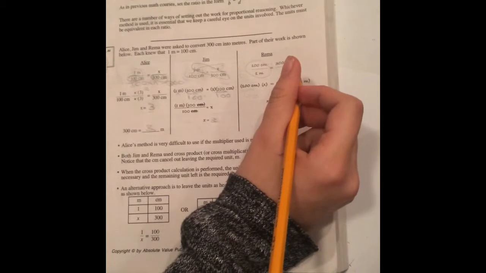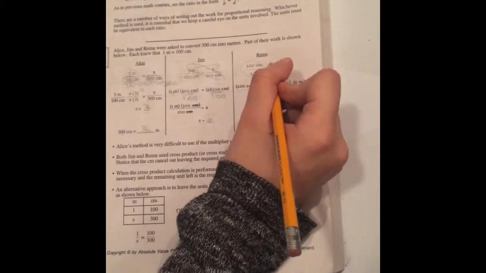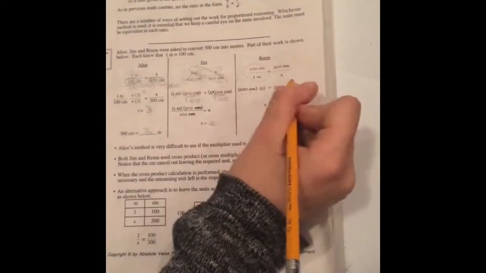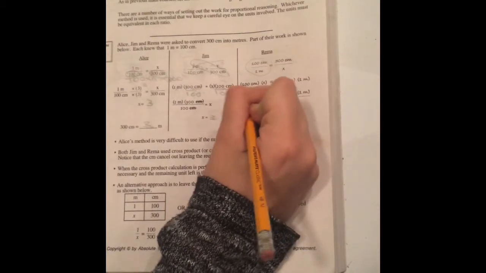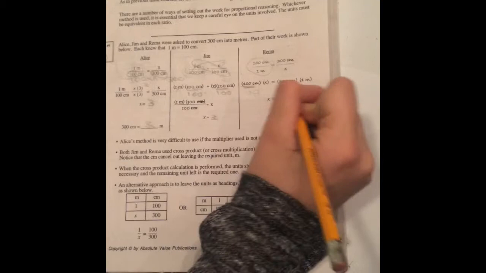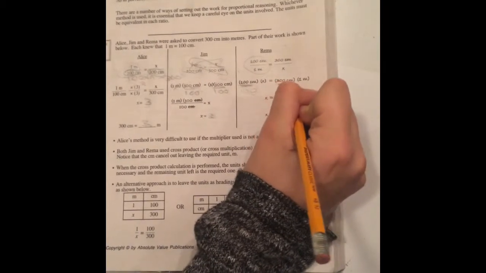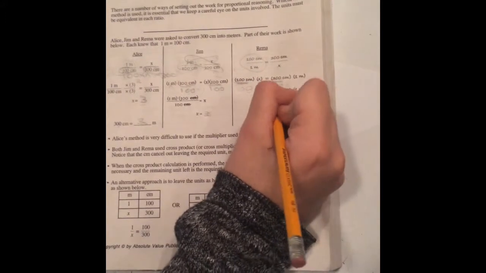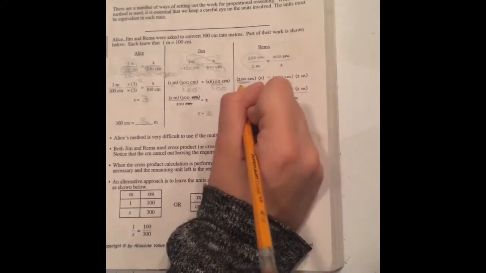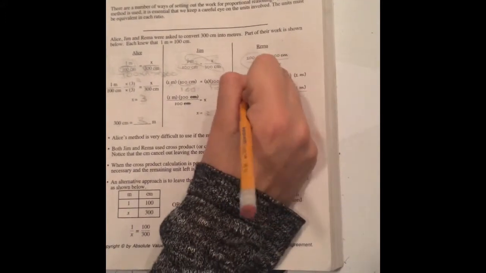And Rima did the same thing basically as Jim, but it's flipped. And you would again just divide 100 on both sides, and it would cancel out the hundreds and the centimeters, and it comes out to 3.